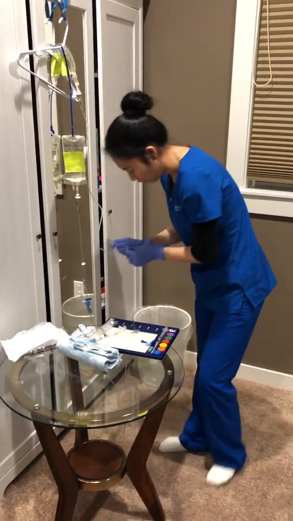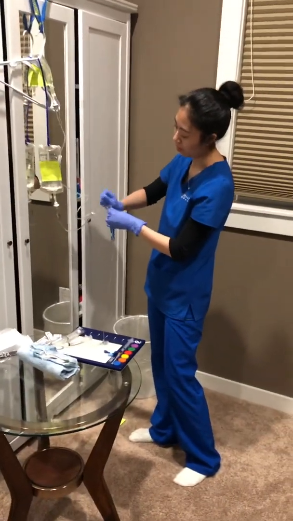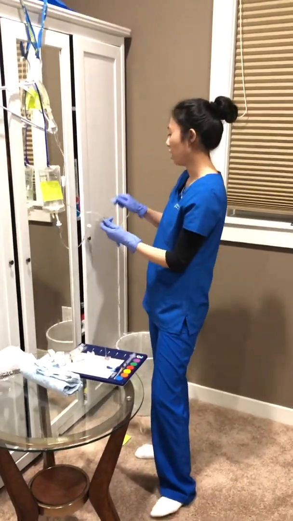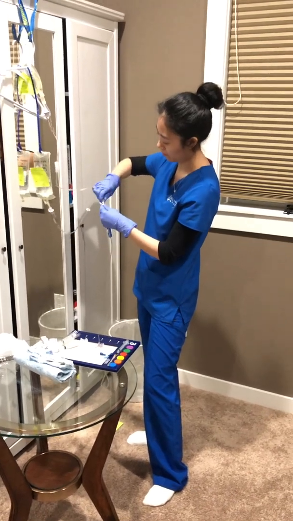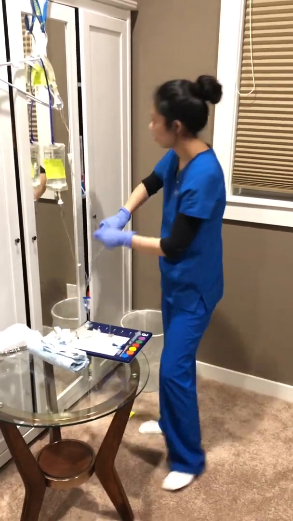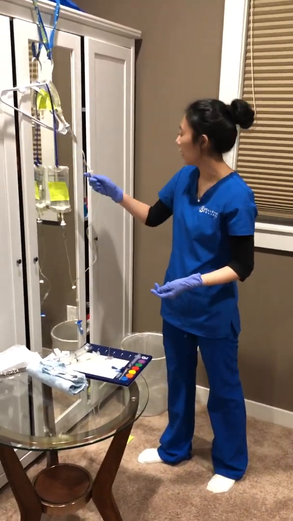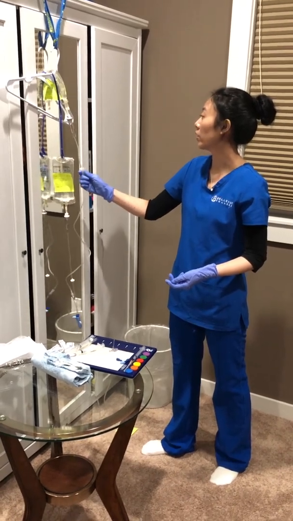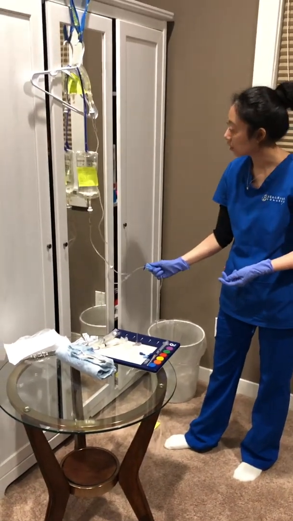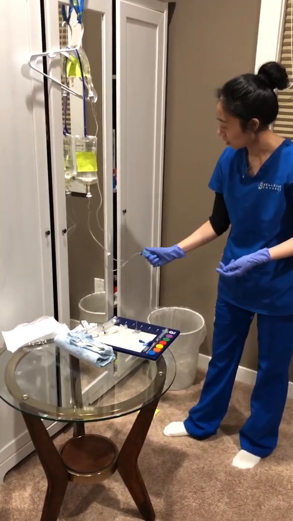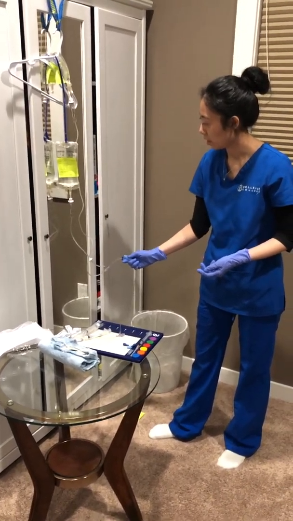And then I use the alcohol wipe. Wipe for 30 seconds. Wait for it to dry. Open the clamp. This one, sterile to sterile. So no air bubble all the way down. And I unclamp it. Check the rate. Good. And I unclamp this one, the primary one. Make sure both of them are at the right rate. Good.